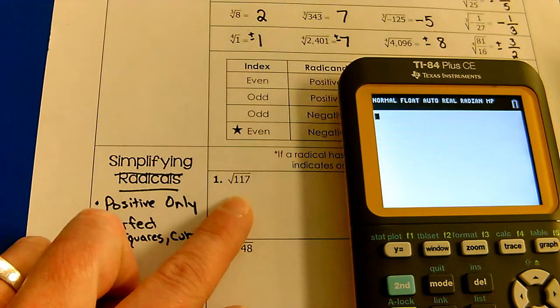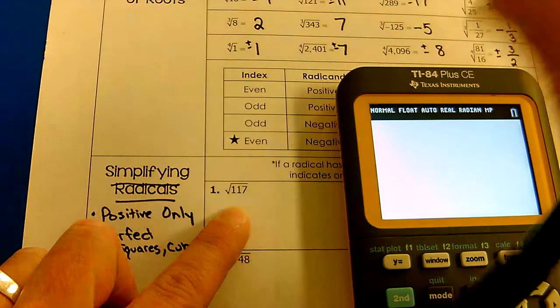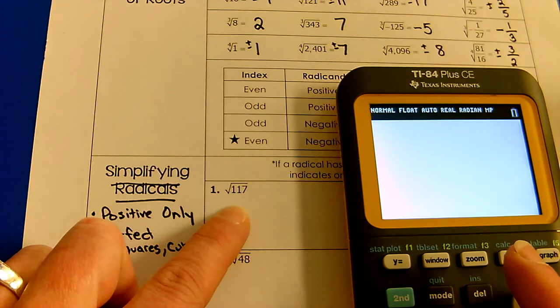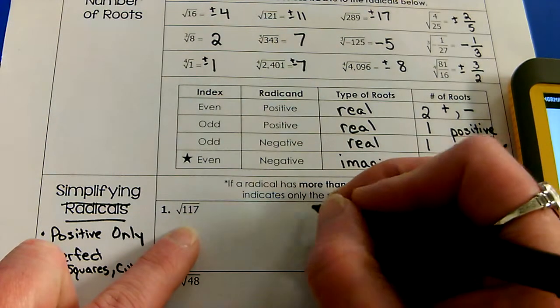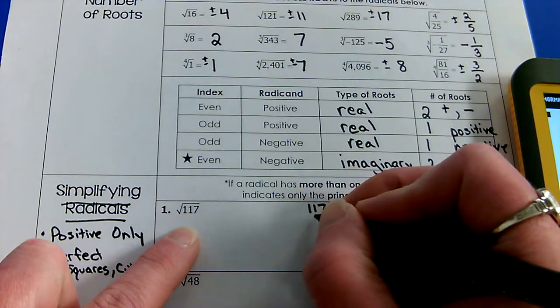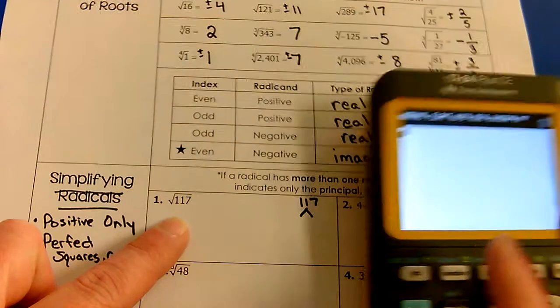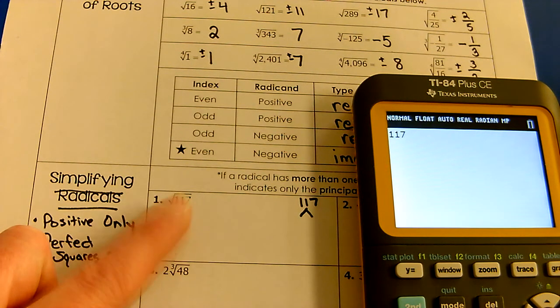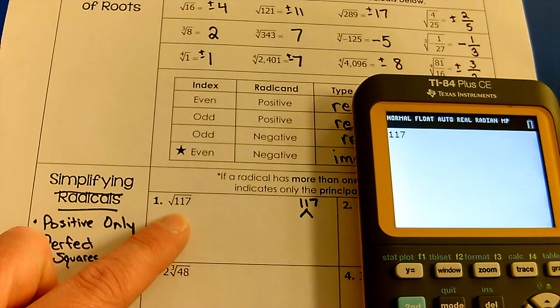So 117, that's not on my list. It is not a perfect square. So what I'm going to do is break down 117. In other words, do you remember those tree diagrams you made where you figure out what multiplies together to give you that number? That's what we're going to do. So 117, it's an odd number, so I'm not going to start with 2. I'm going to start with 3.